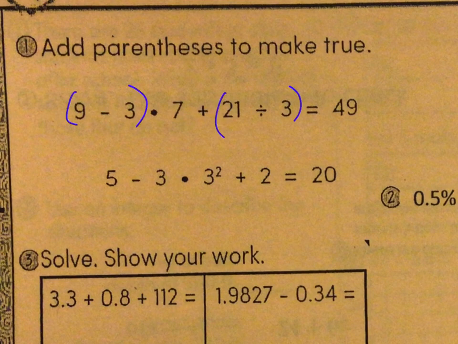Okay, so here is where your parentheses are going to go. I'm going to start here and go 21 divided by 3 is 7. 9 minus 3 is 6. Then bring down everything else. So this is 6 times 7 is 42 plus 7 equals 49. So yeah, that is the answer to that one. Let's see how you do on the second one.